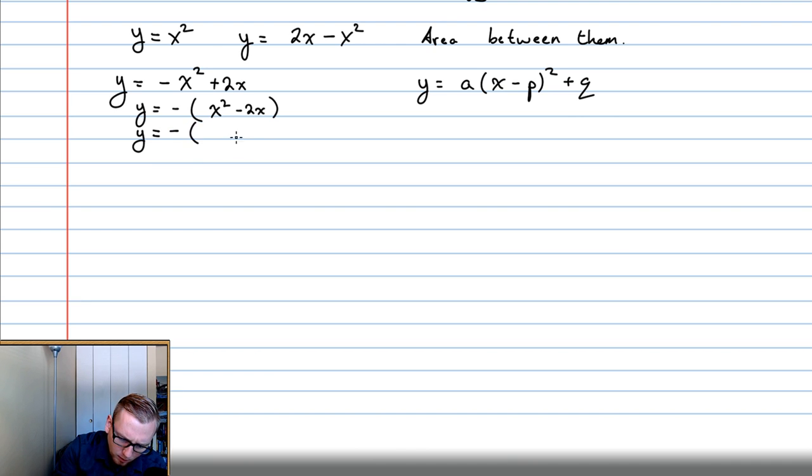So I'll take half of the negative 2 and square it. So, well, what would that be? Plus 1 minus 1, right? So we'd have x squared minus 2x plus 1 minus 1, which would give us y equals, well, this is the same as x minus 1 squared.